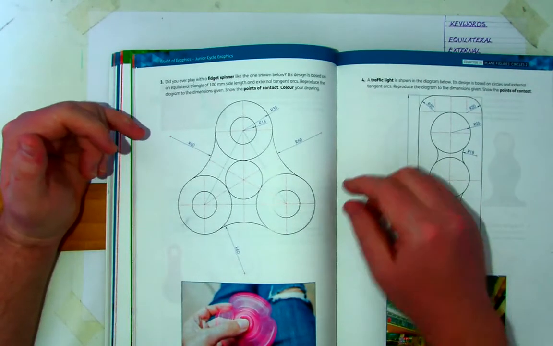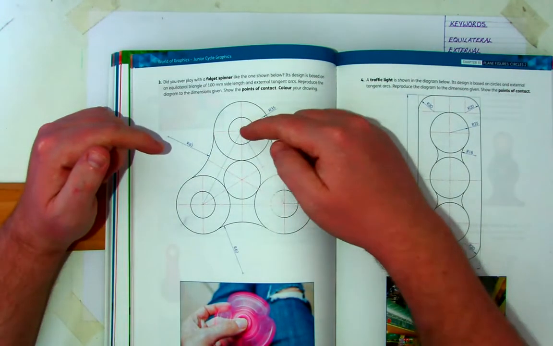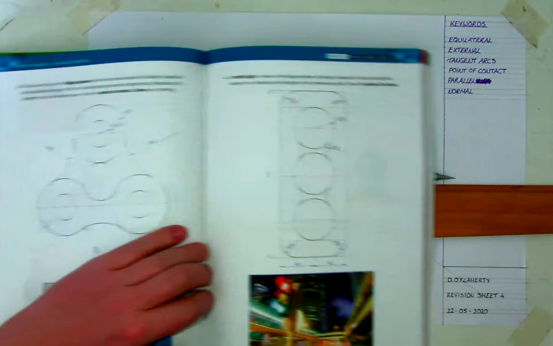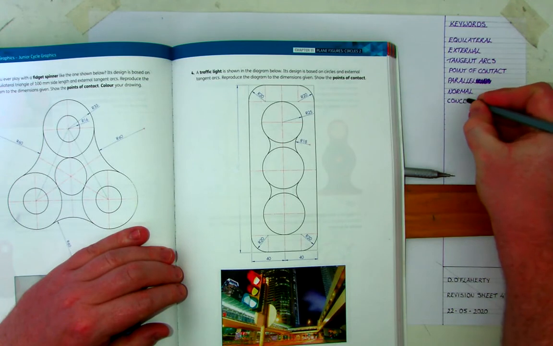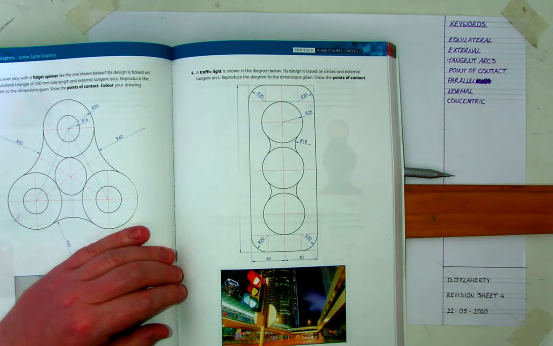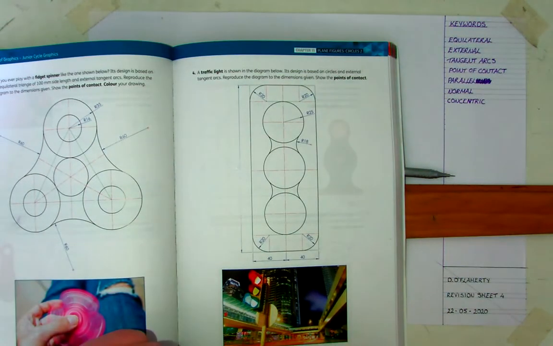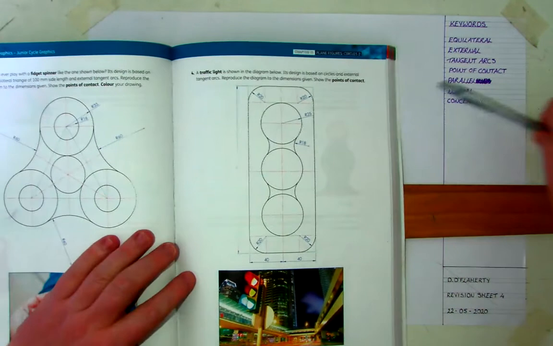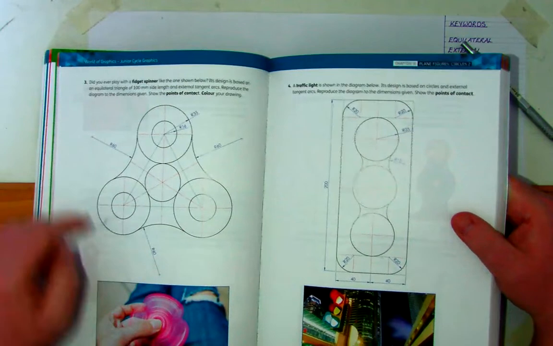Okay, so we've got an equilateral triangle in the middle, and the equilateral triangle gives the center of two concentric circles. We'll put that in. Concentric. So what does concentric mean? It means two circles or more with the same center. So we've got two concentric circles, two concentric circles, two concentric circles.